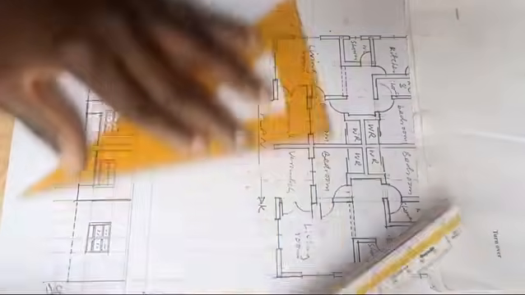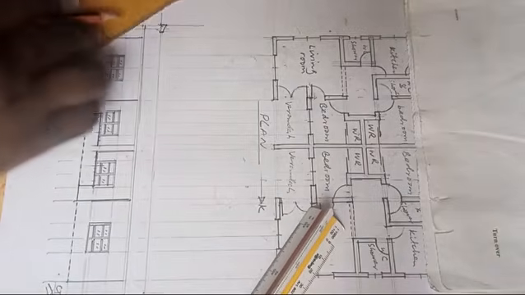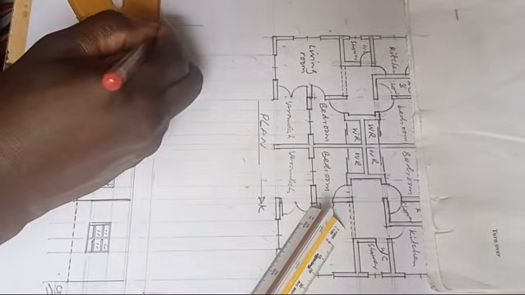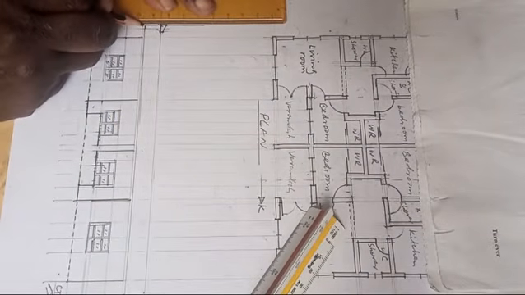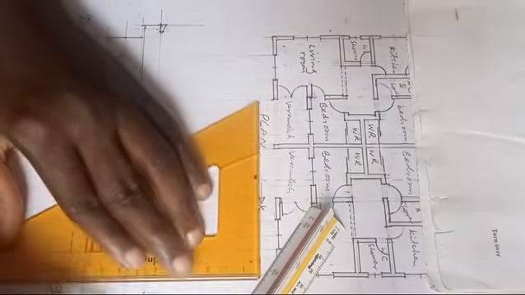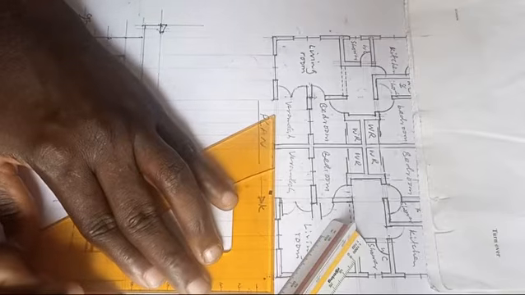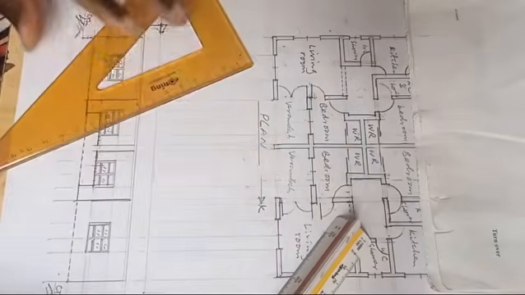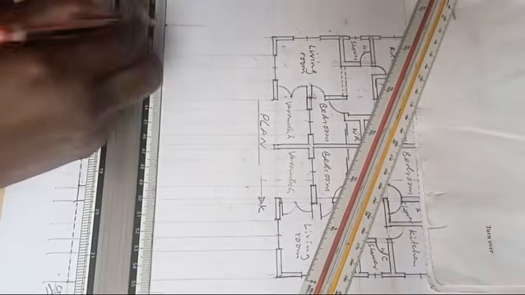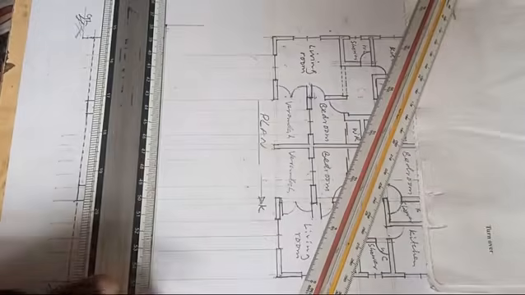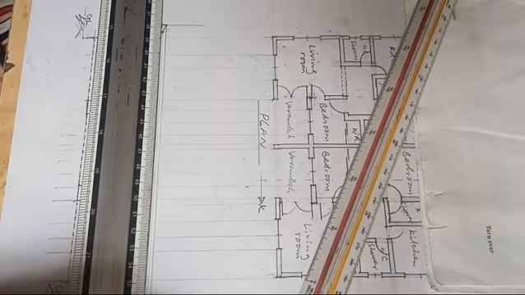Same thing here, so you can transfer. Okay, let me take in this one, and this one will be like this. So just transfer the 300 high. Transfer the 300 high this way, and transfer the 75 too this way.